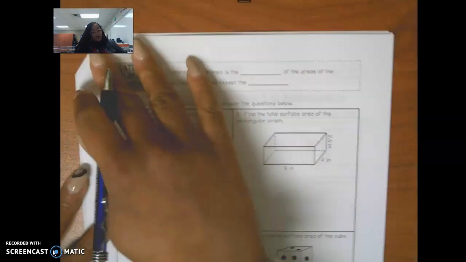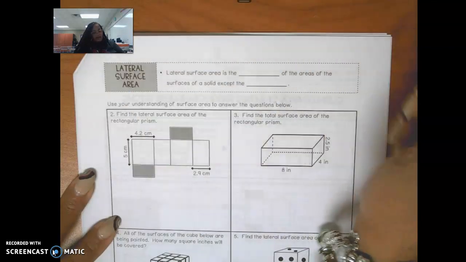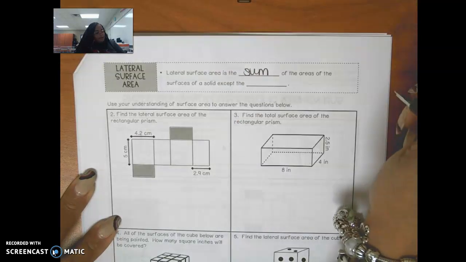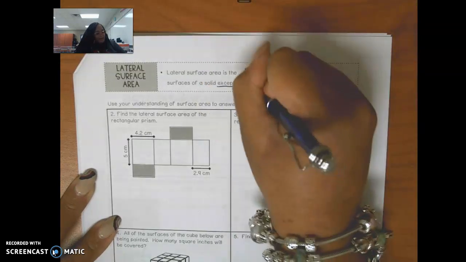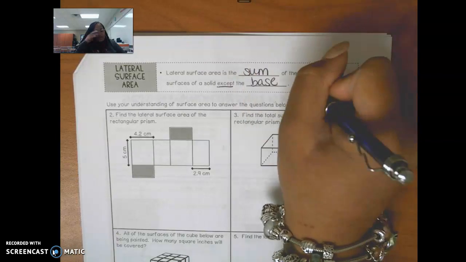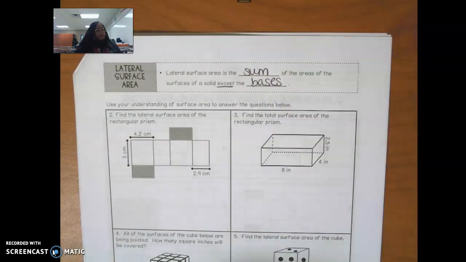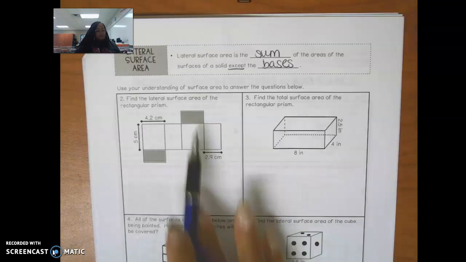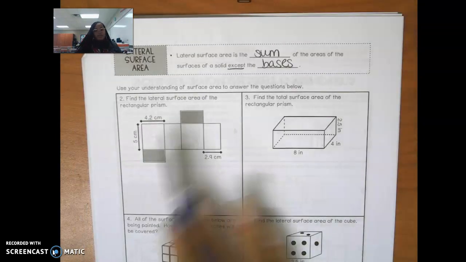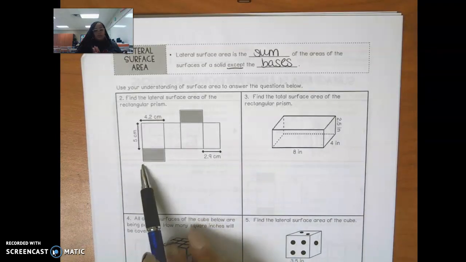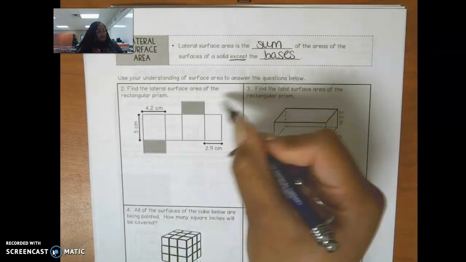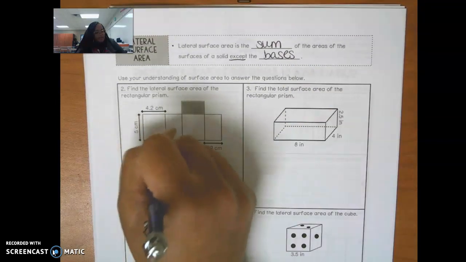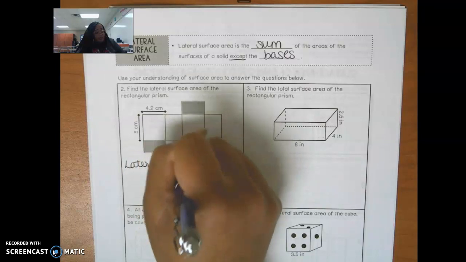Lateral surface area is the sum of the areas of the surfaces of a solid except the bases. So I am excluding the bases here. You use your understanding of surface area to answer the questions below. They've shaded in the bases for me here, so these are the ones that I'm going to leave out. Find the lateral surface area of the rectangular prism. And sometimes I just write lateral area because the word surface may throw me off.